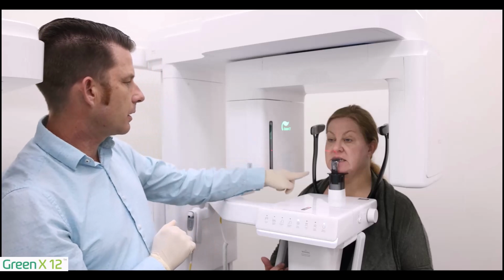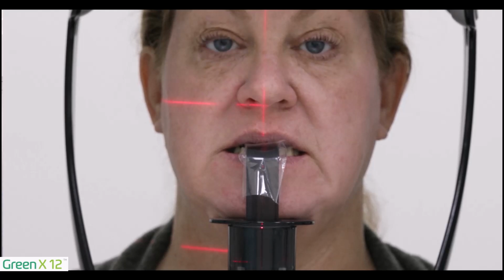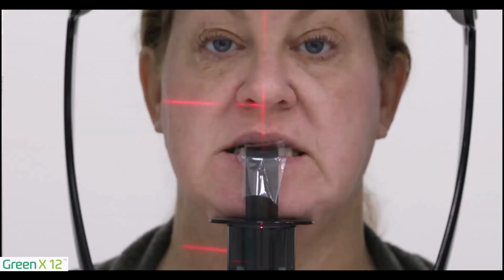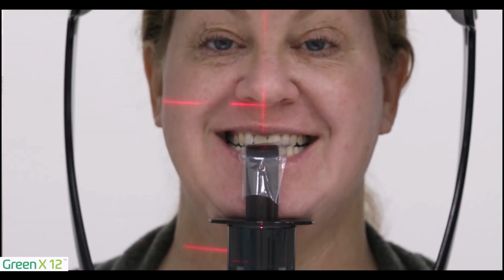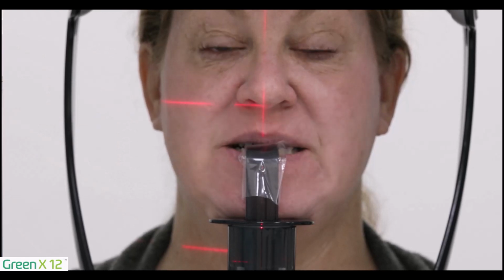You'll also notice the lower horizontal beam, which shines on the patient's neck. That is shining off the base of the X-ray tube, which denotes the rotation. This will give us a way to see if the overhead will be bumping their shoulders. I have my patient biting on the bite stick. I have my patient smile really big for me. I can see the occlusion is flat or parallel to the floor. You can relax your lips.